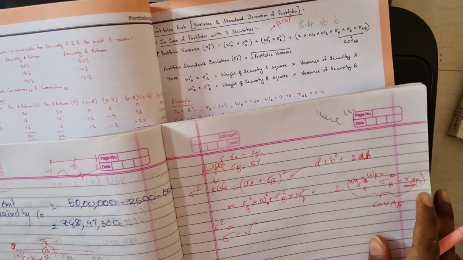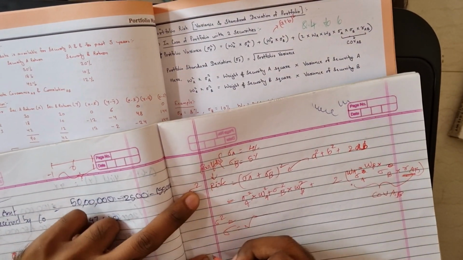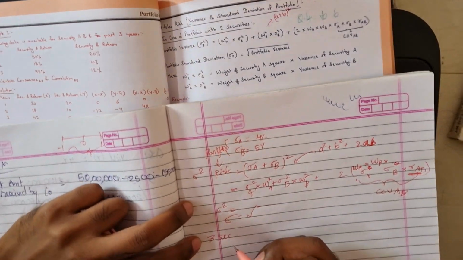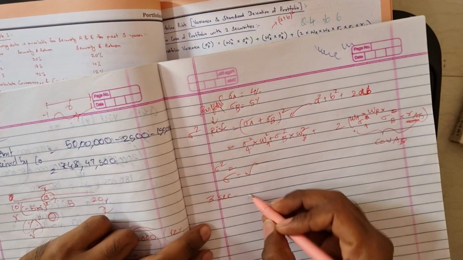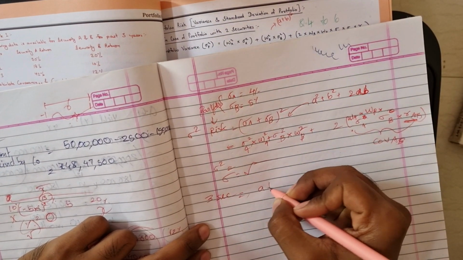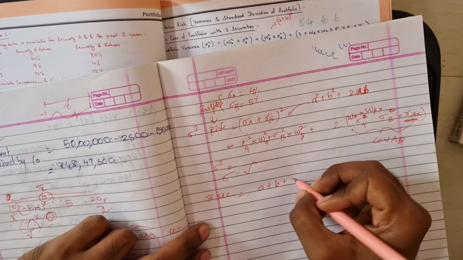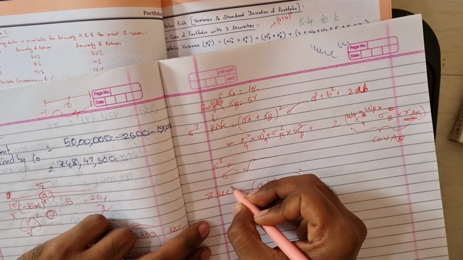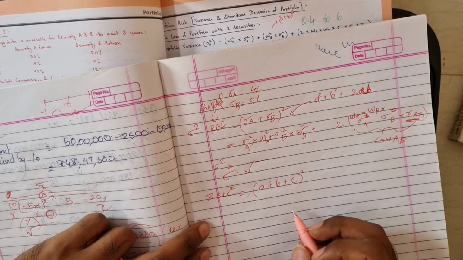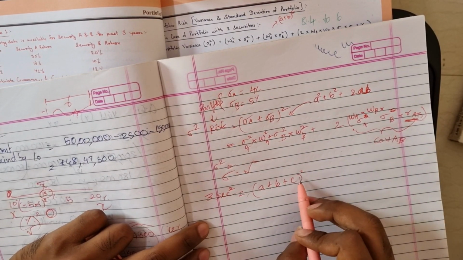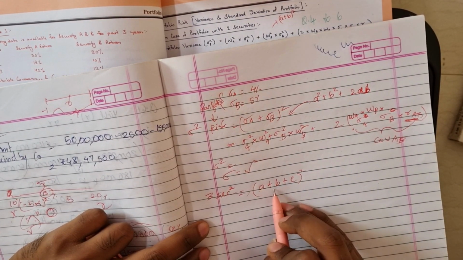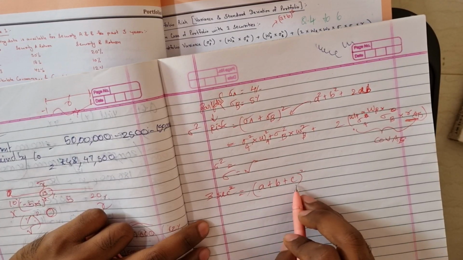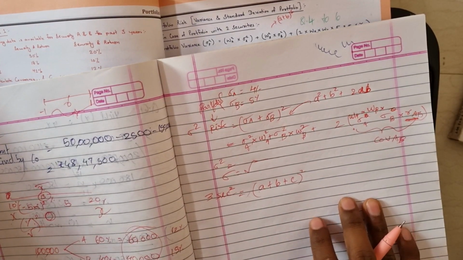Now this is for two securities. What if there are three securities? How will we do it? It will be A plus B plus C the whole square. What do we need? We need the three securities' variance. So here we take A plus B plus C the whole square. Okay.